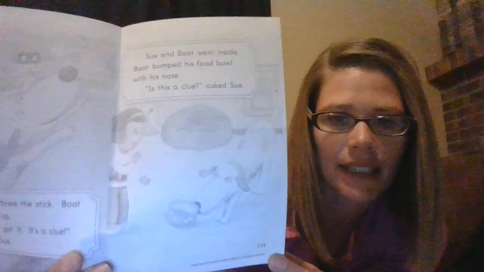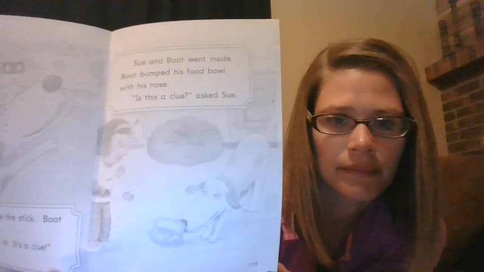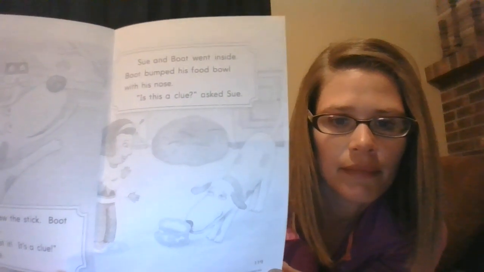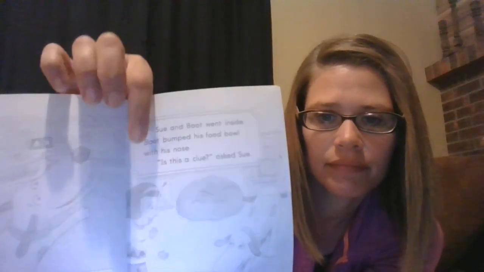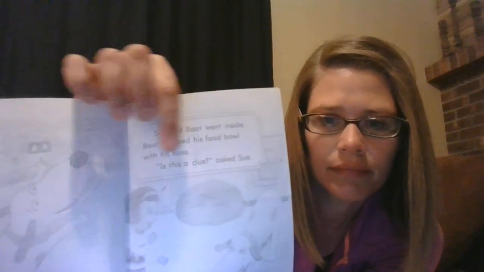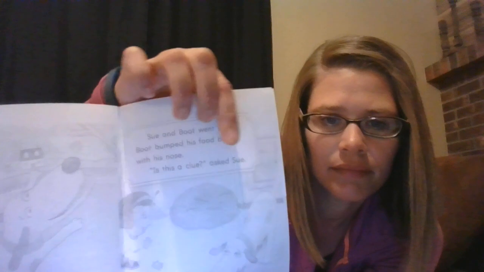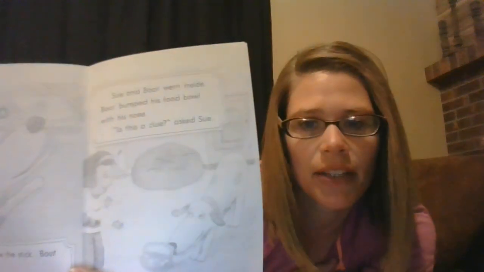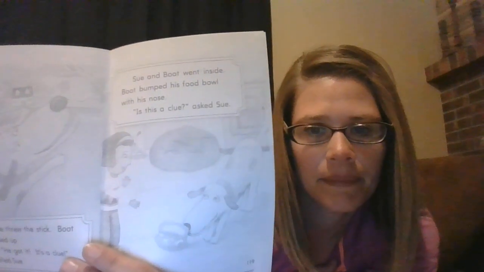Sue and Boot went inside. Boot bumped his food bowl with his nose. Is this a clue? Asked Sue. Practice that page in your head. Follow along with my finger. And then read that page out loud like a teacher one more time.